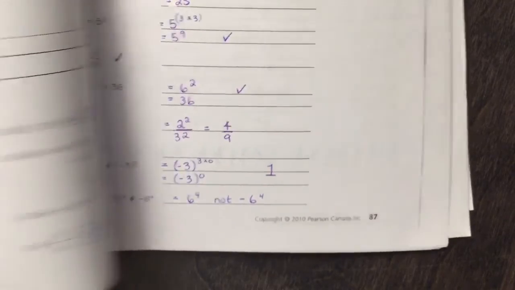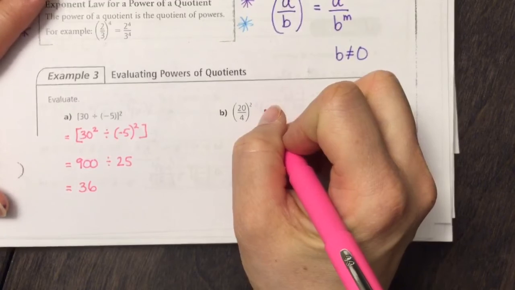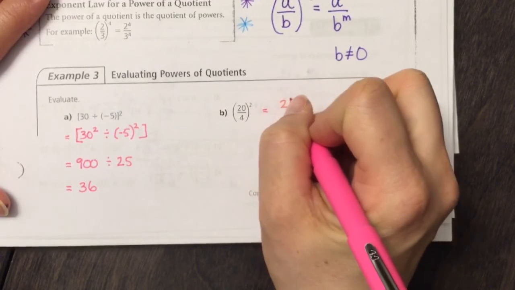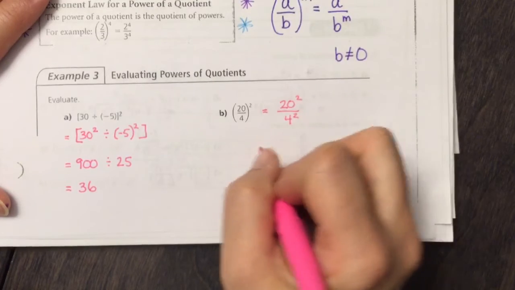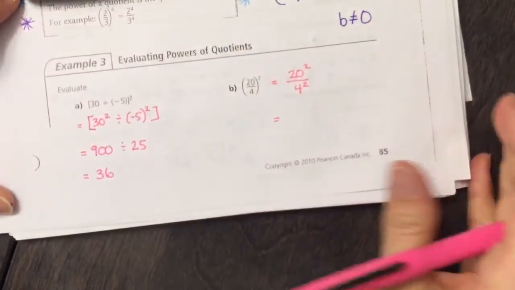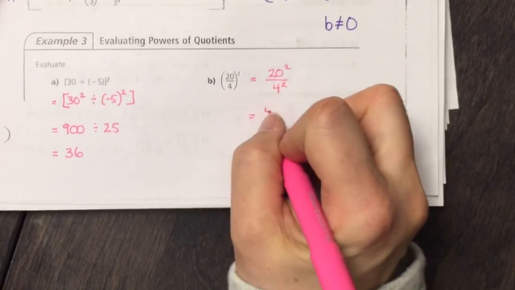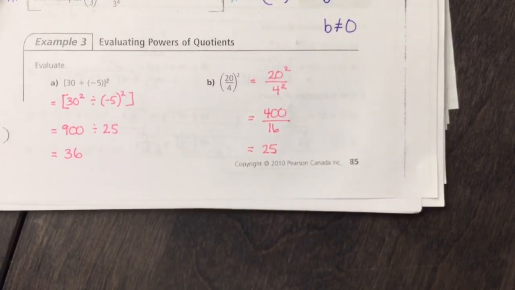Right on. There's another one right here. 20 divided by 4, all squared. It's the same thing as saying 20 squared divided by 4 squared, which would be 20 squared equals 400 divided by 16 equals 25.